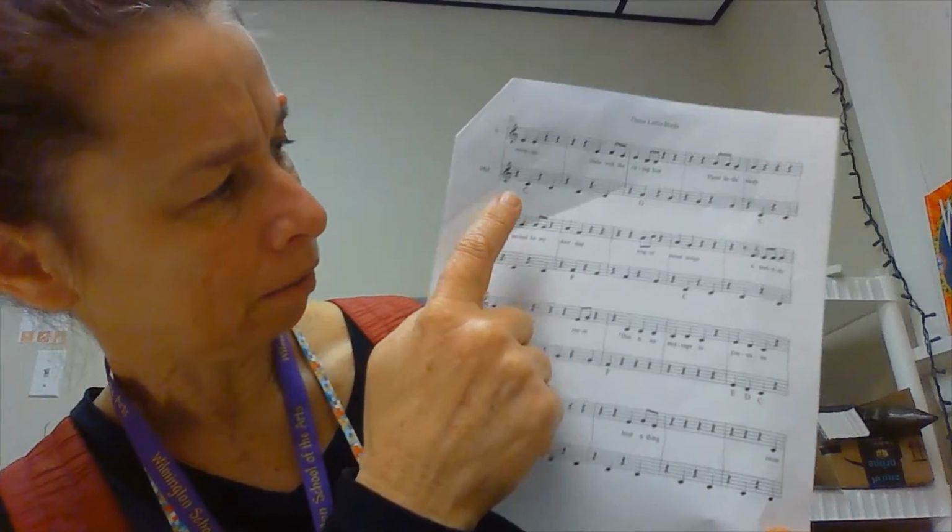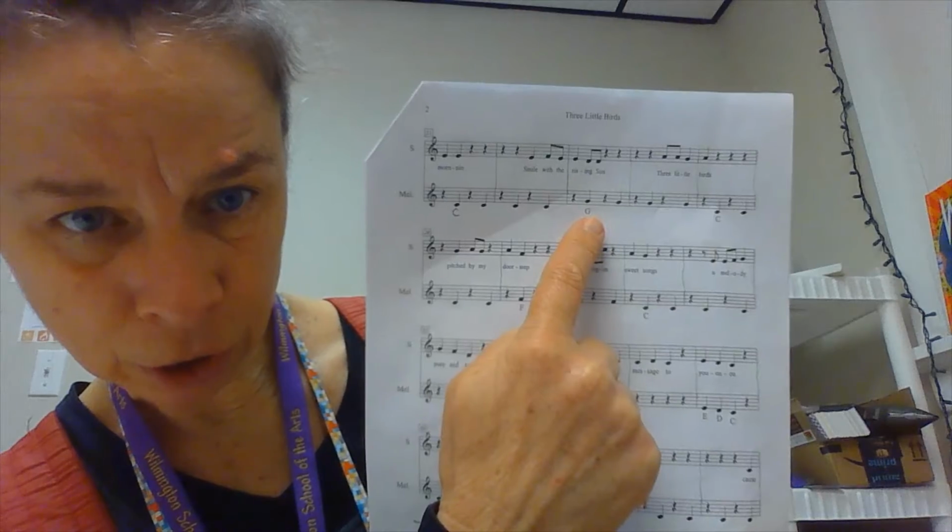Now, one of the things you may have noticed as we were going through this together is that there's a lot more letters. On page 1, we only had 2 letters. We had C and we had F. But on this page, we have more than 2 letters, don't we? Let's figure out what letters we're going to need. Okay, we need C. We need G.